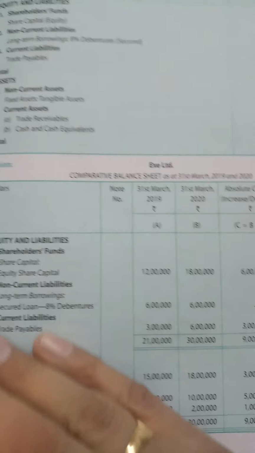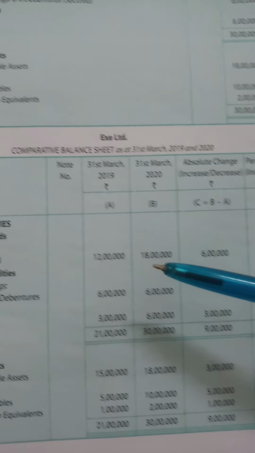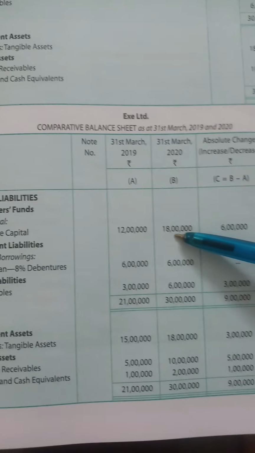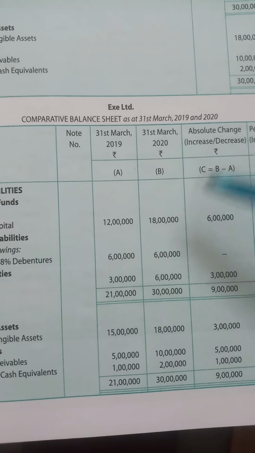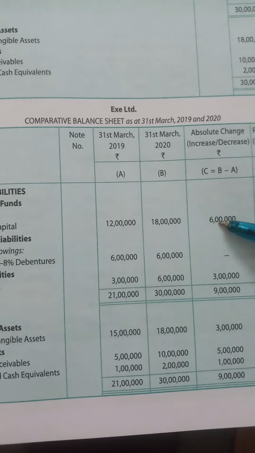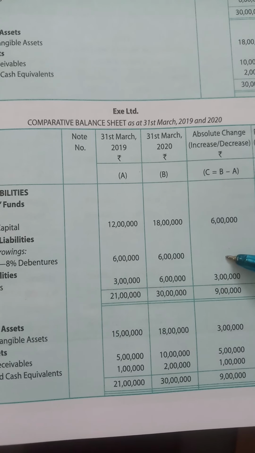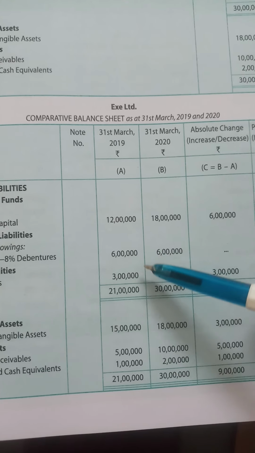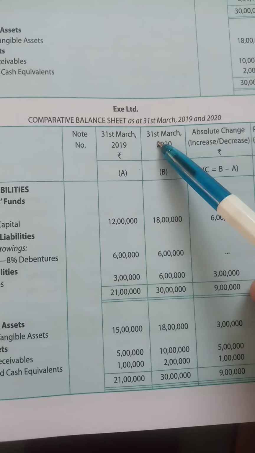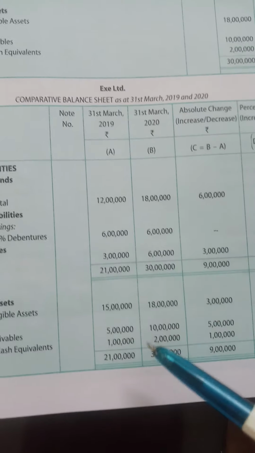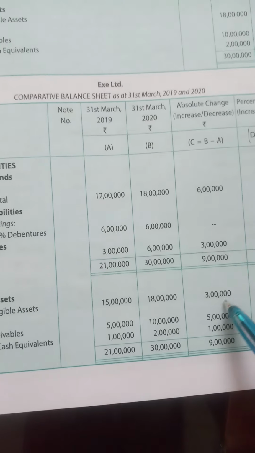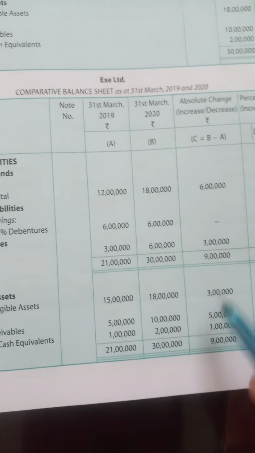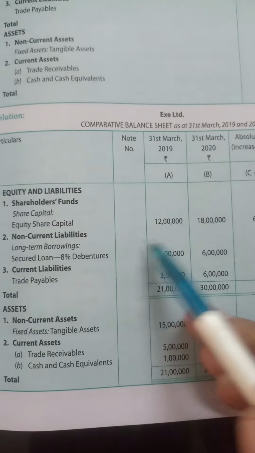Let us take an illustration. Suppose the 2019 figure is given as 12 lakh, and the current year is 18 lakh. Then how will you calculate absolute change? 18 minus 12, 6. 6 minus 6, 0. 6 minus 3, 3 lakh. That is current year minus previous year. 18 minus 15, 3. 10 minus 5, 5 lakh. 2 lakh minus 1 lakh, 1 lakh. You will calculate the absolute change of each item.